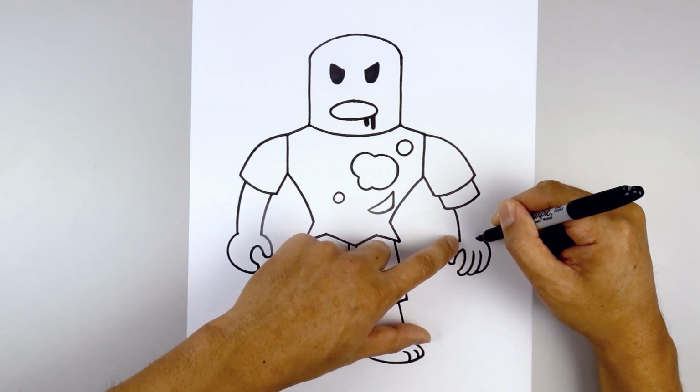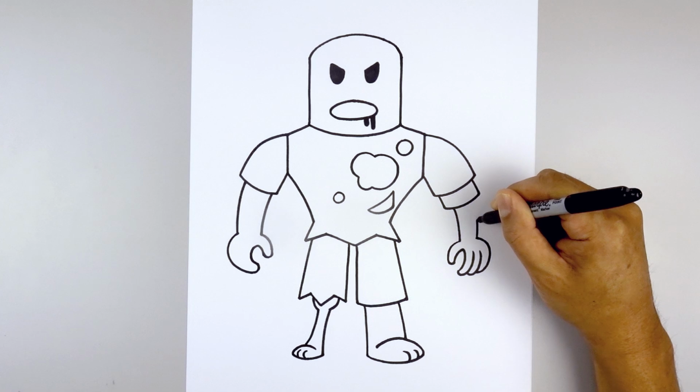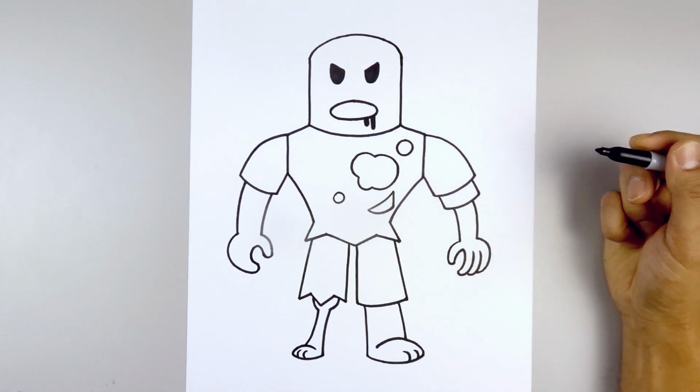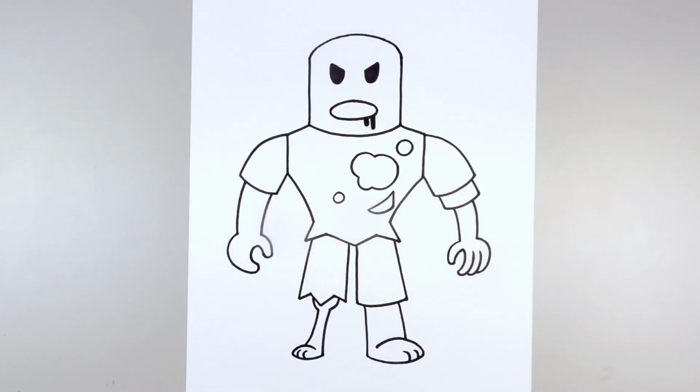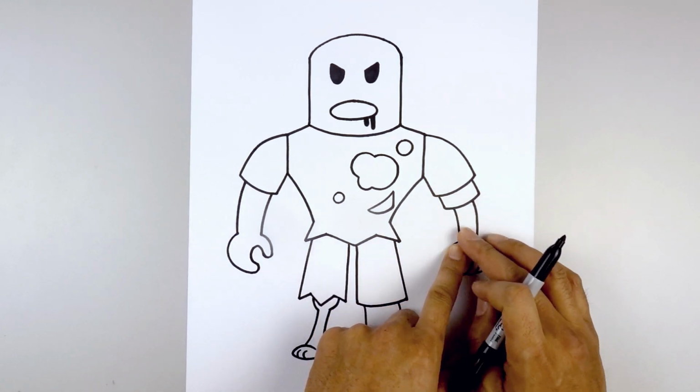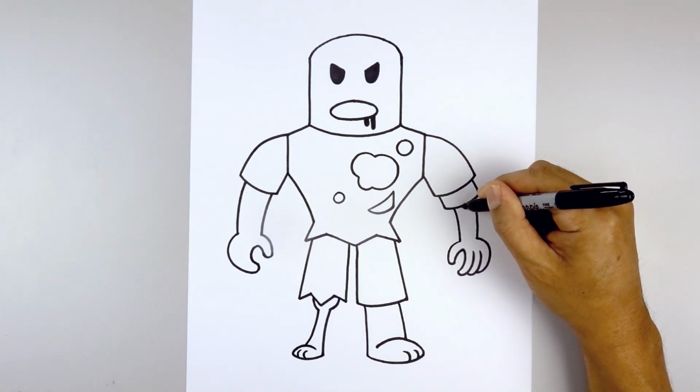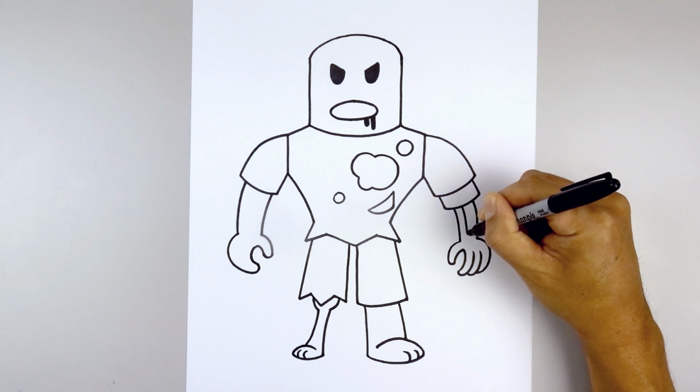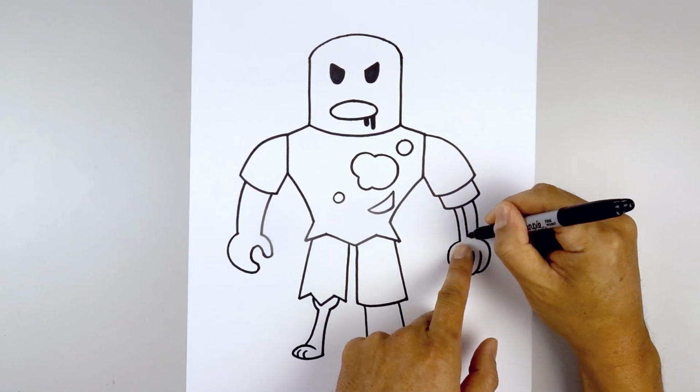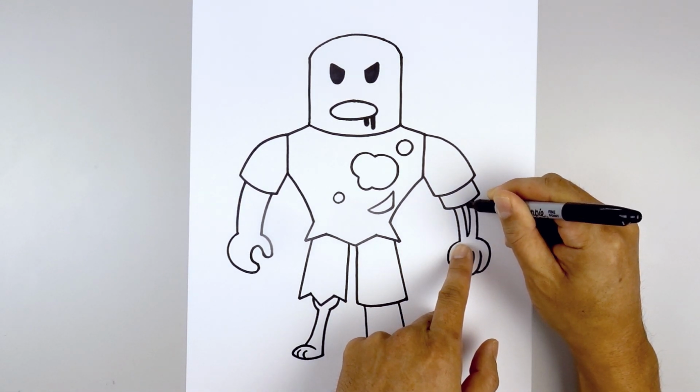Now from the wrist, we're going to follow that same curve of the arm, going up and then in behind the stump of the arm. Now we're going to divide the forearm into 2 parts. So underneath the arm, we're going to follow that same curve coming down towards the wrist. And now we're going to taper this up in behind the arm. And that's pretty much it.